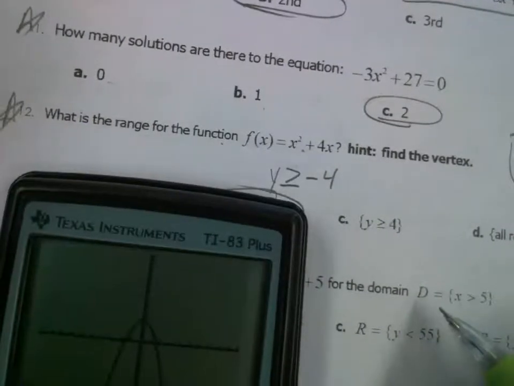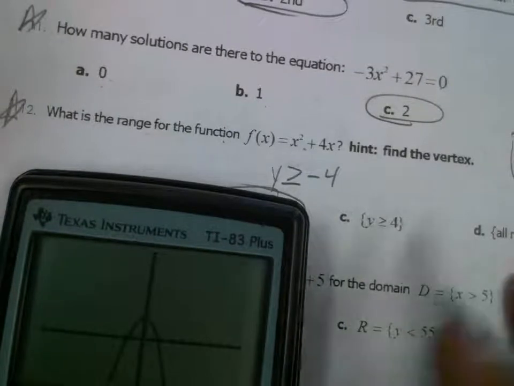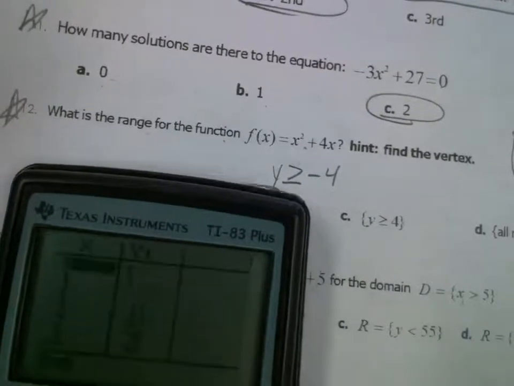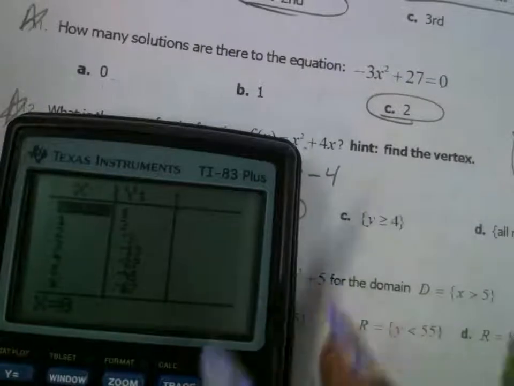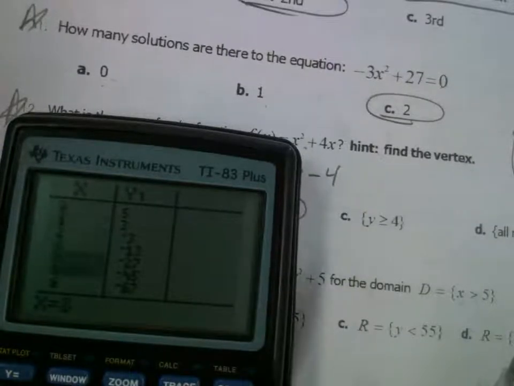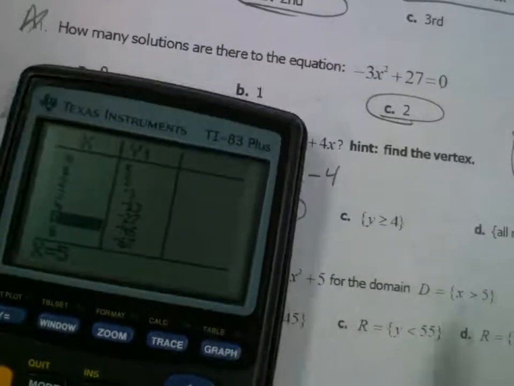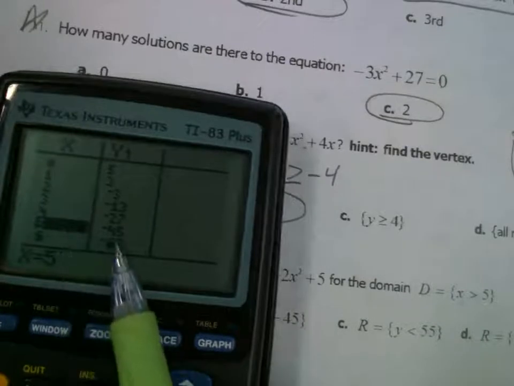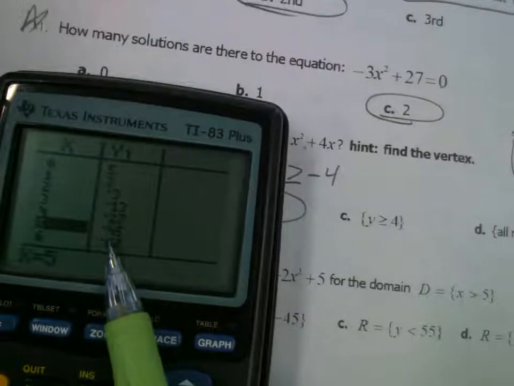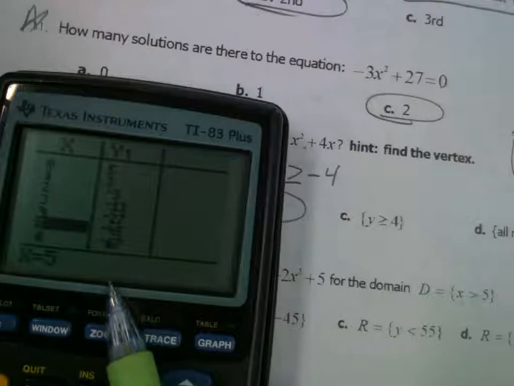So x values greater than 5. Let's go to my table. X values are greater than 5. Your x value greater than 5 is right here, so anything after that for your y.